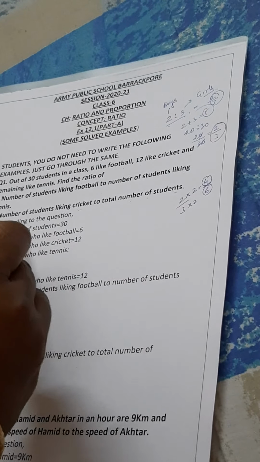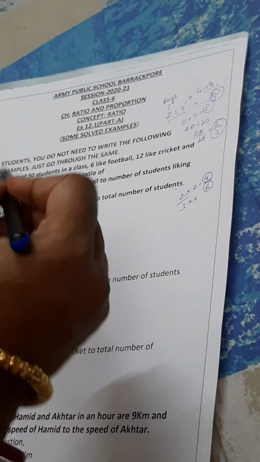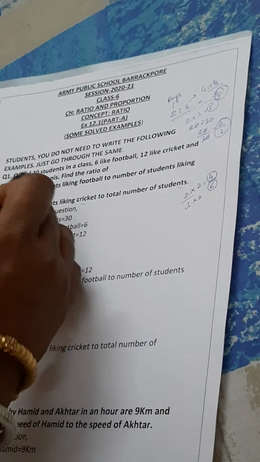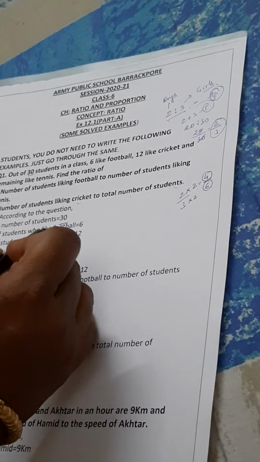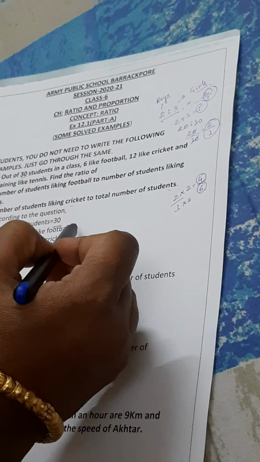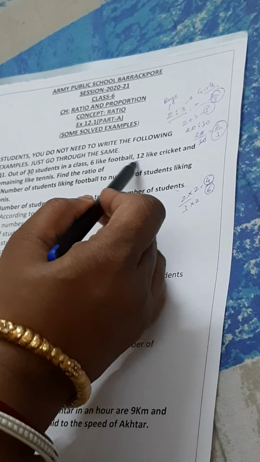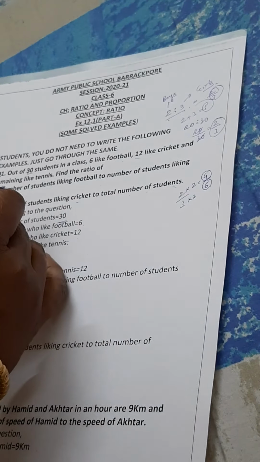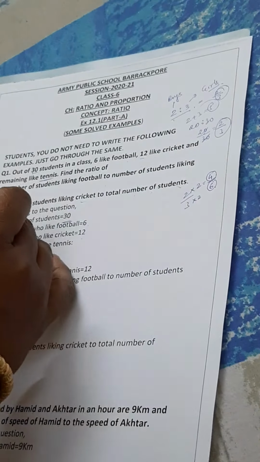We should be very clear about what things are given. The total number of students is 30. Number of students who like football are 6, and number of students who like cricket is 12.